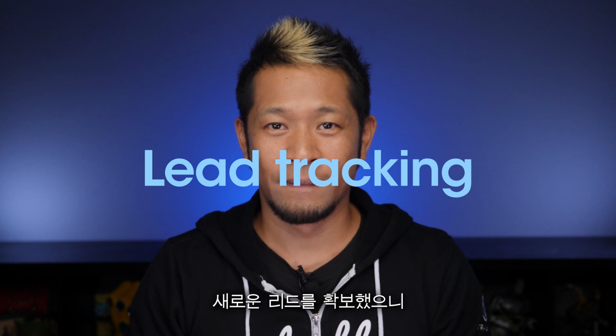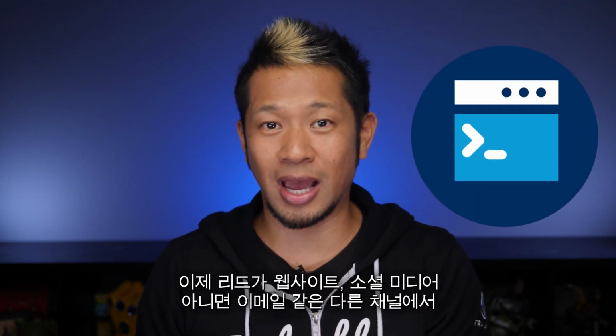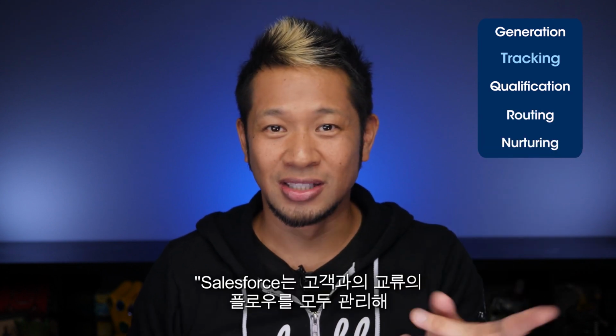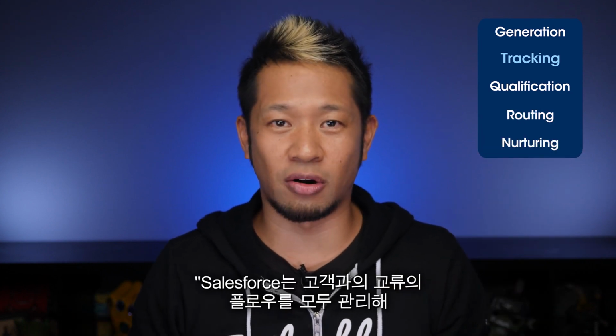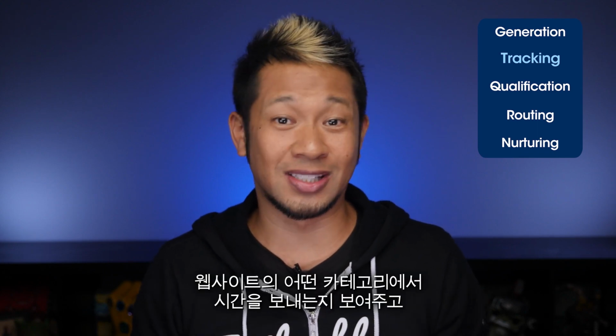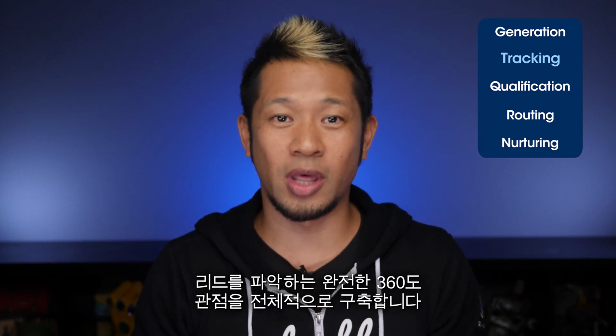That takes us to stage 2, lead tracking. Now, once you've captured a new lead, you want to track their interactions with your brand across your website, social media, and other channels like email. Here's where that CRM, Salesforce, comes in ultra handy. Salesforce manages the flow of all those interactions, showing you what emails your leads open, what parts of your website they spend time on, and generally building a complete 360-degree view of who they are.